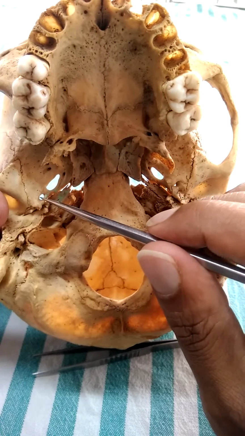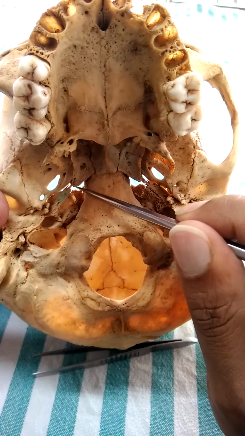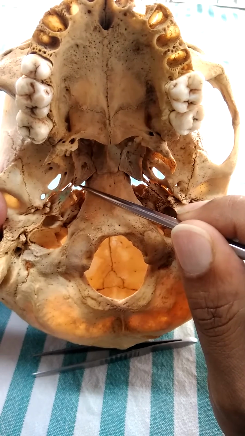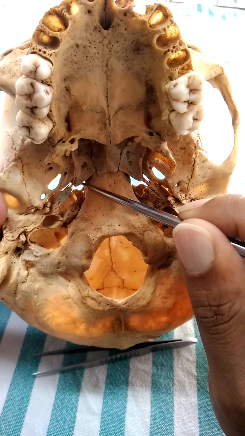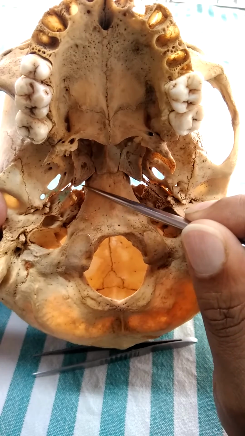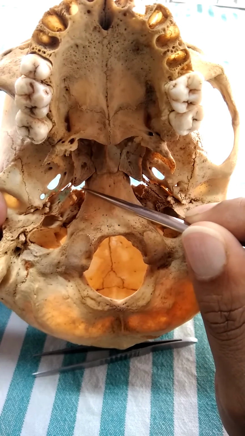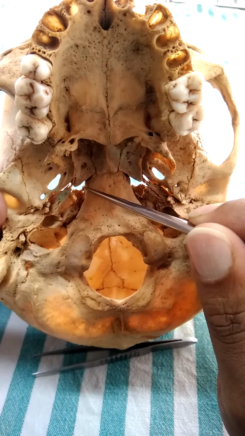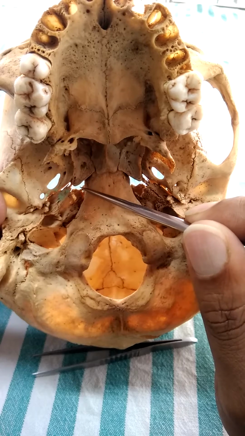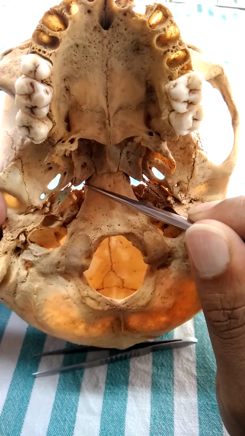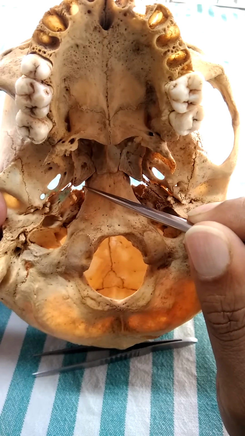So then the next one is the foramen lacerum. The structures passing through the foramen lacerum: during life, the lower part of the foramen lacerum is filled with cartilage, and so no significant structure passes through the whole length of the canal except for the meningeal branch of the ascending pharyngeal artery. However, the upper part of the foramen is traversed by the internal carotid artery with the venous and the sympathetic plexus.